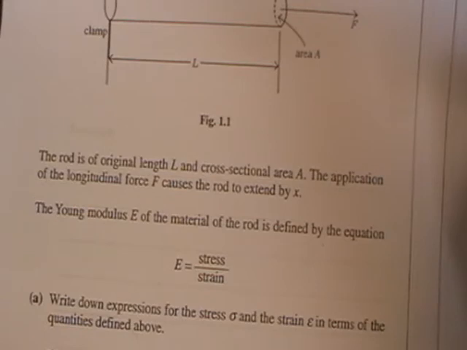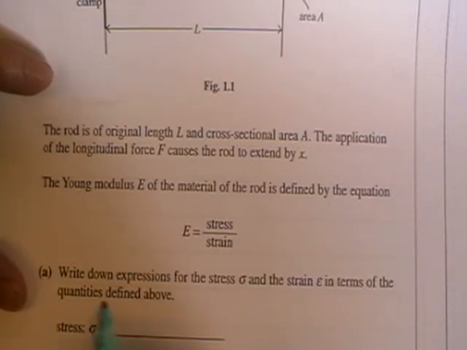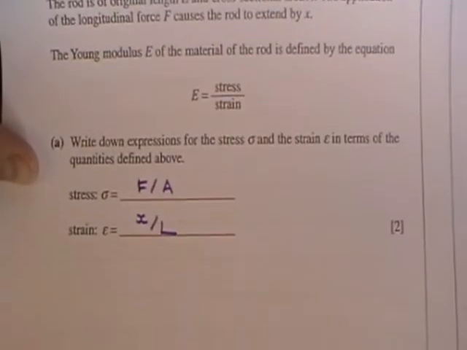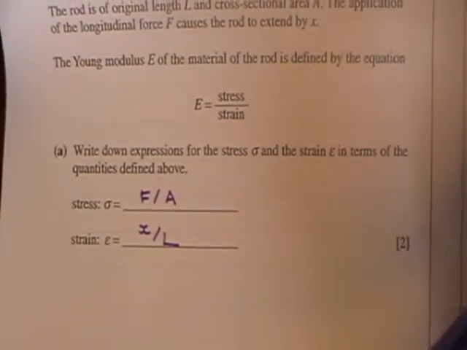So that's just you writing down your definitions in terms of equations. So sigma is force over area, so it's F divided by A. And strain is extension, which is x over length. So force over area is stress, strain is extension over length.